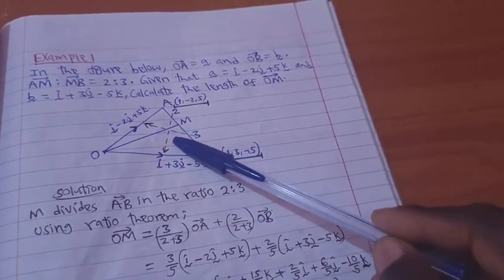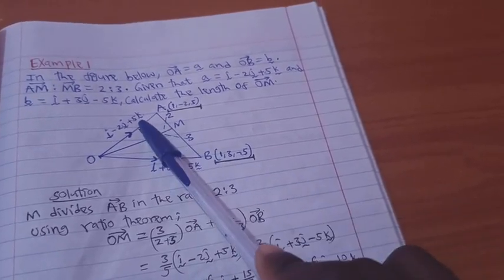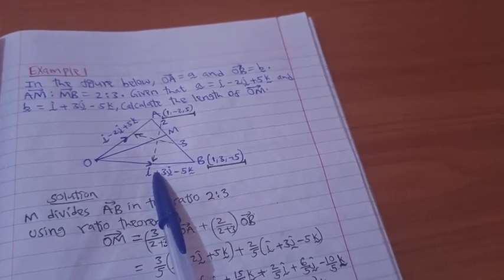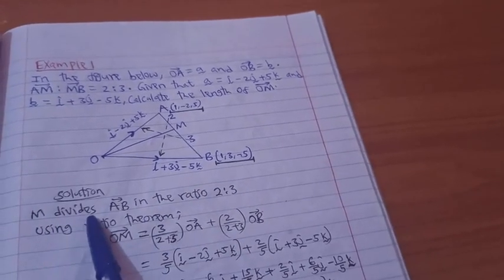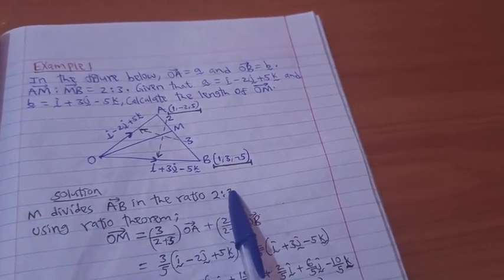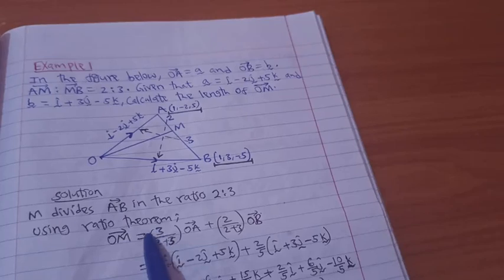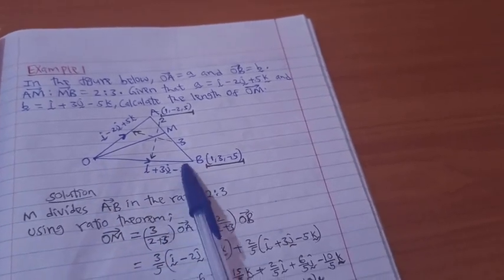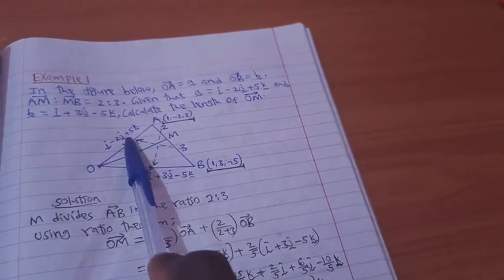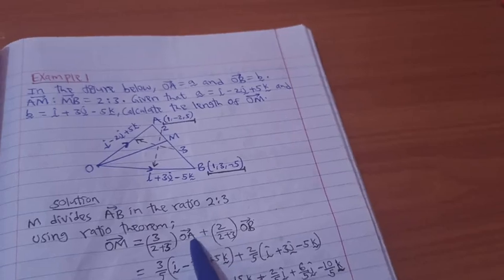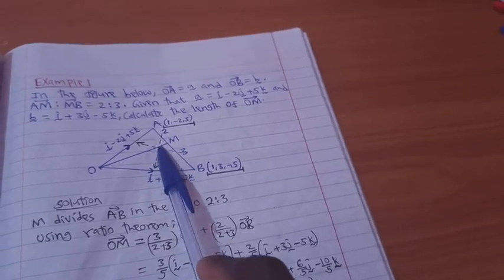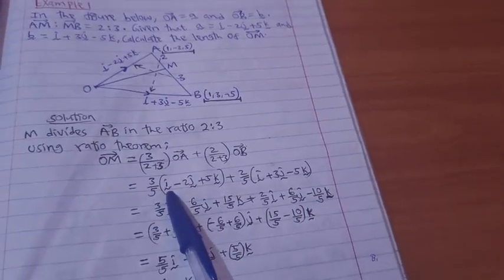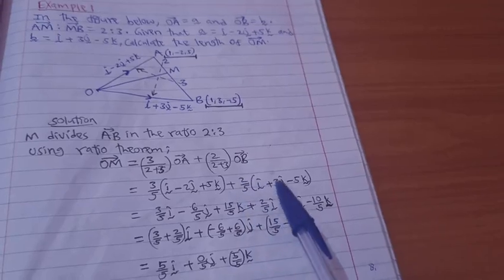Now, these 3 would correspond to the vector OA, and that 2 would correspond to the vector OB. Therefore, M divides AB in the ratio 2 to 3. Using the ratio theorem, the position vector OM would be 3, the second part, over the sum, times the first vector OA, plus 2, the first part, over the total, times the second vector OB. That is 3 over 5 into this one plus 2 over 5 into this one.